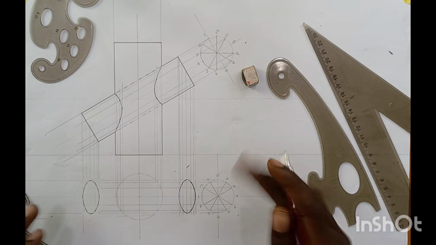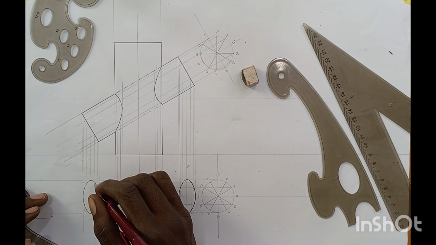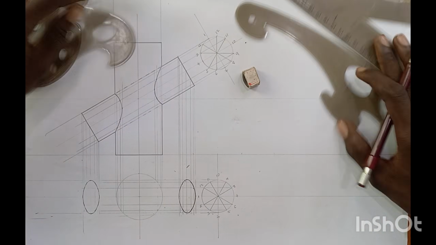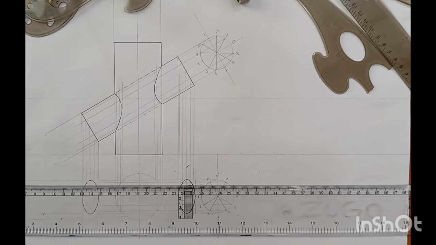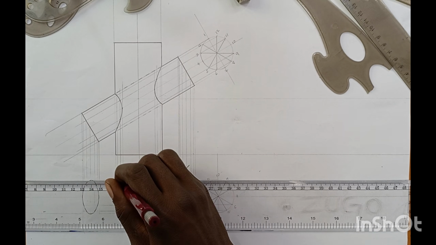So, as you can see, this can be seen, that's why we make it a full line, whereas this cannot be seen. From the hole cannot be seen, so this is a hidden line. So now the next thing is to now project this horizontally to have our cylinder. Now connect this horizontally like this.